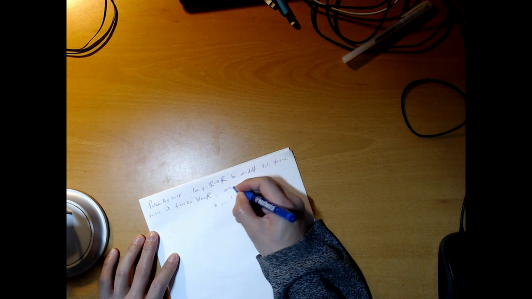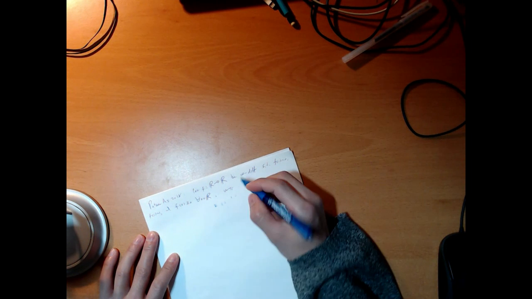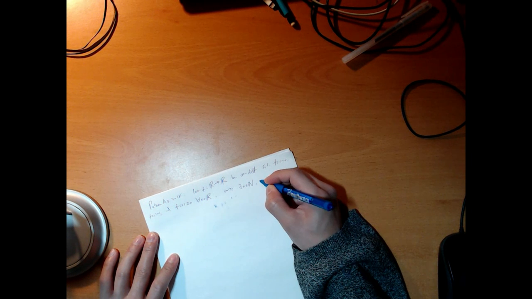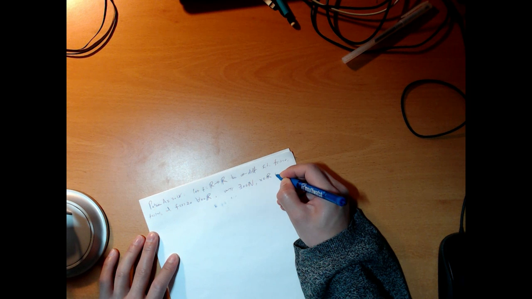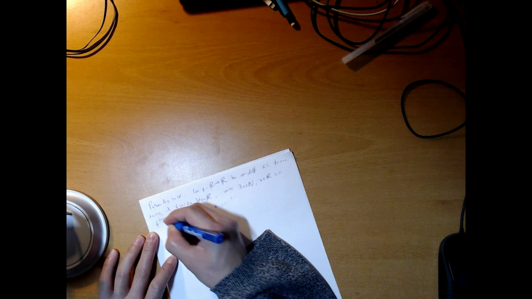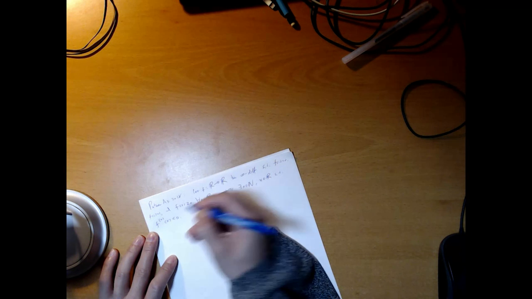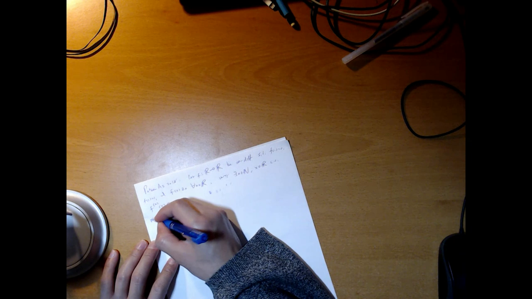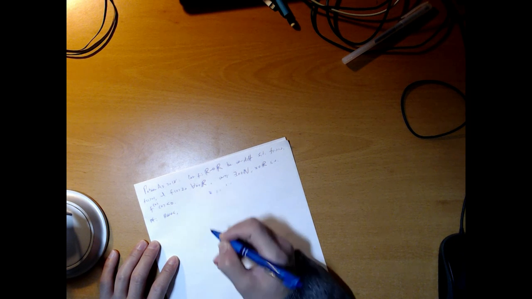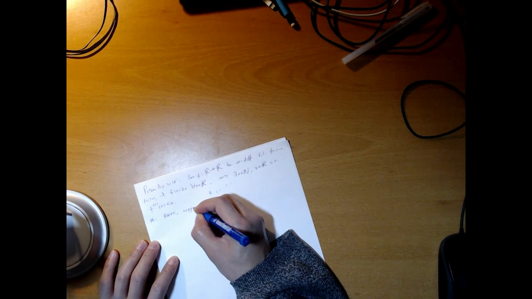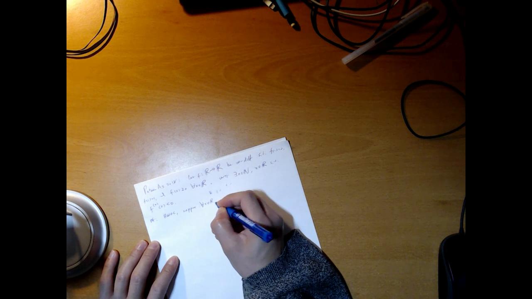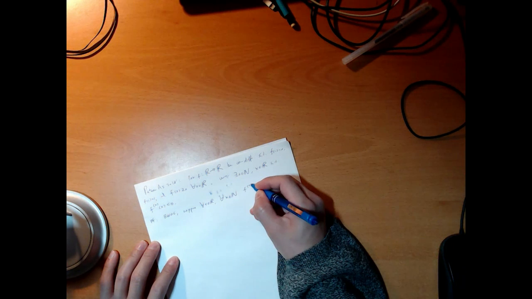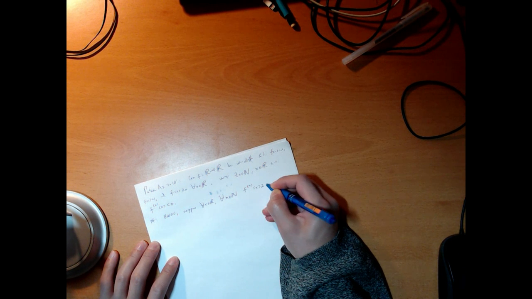We want to show there exists an n, a natural number, and x, a real number, such that the nth derivative of f at x is less than 0. The way to approach this problem is by way of contradiction. So suppose for all x in R, for all n a natural number, the nth derivative of f is always greater than or equal to 0.